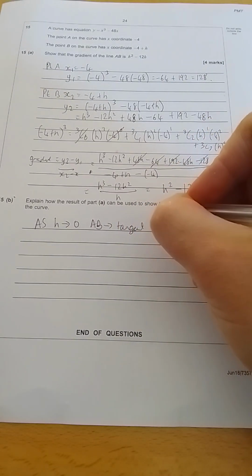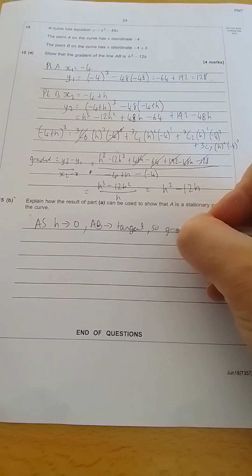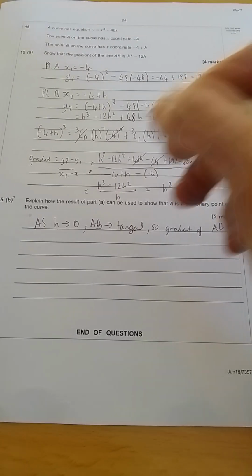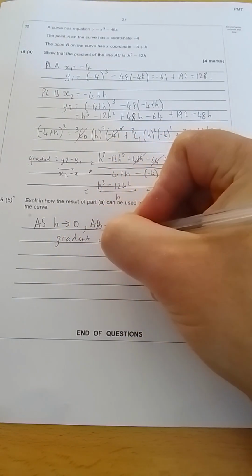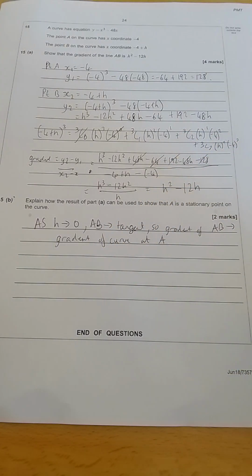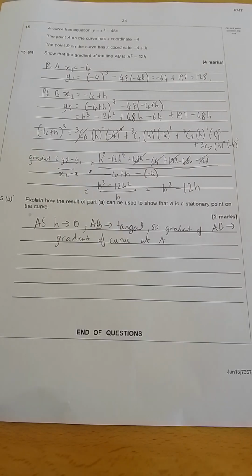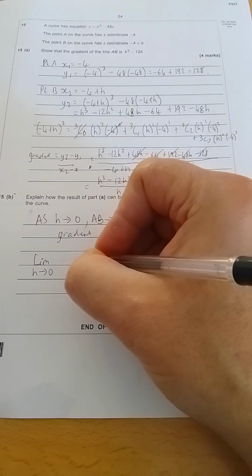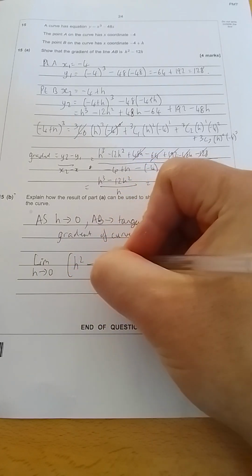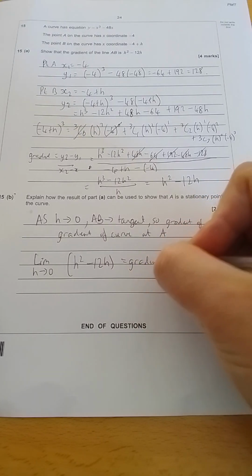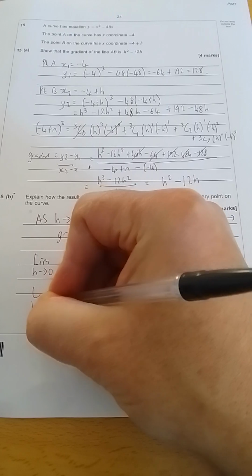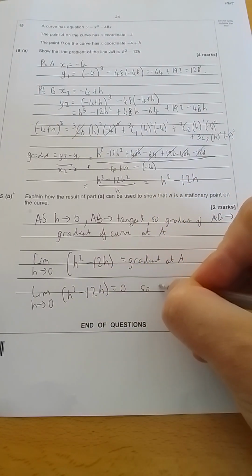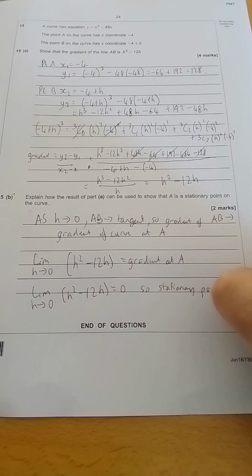So which implies that the gradient of AB goes towards the gradient of the curve at A. And so we can't say that h is equal to 0, but the limit as h goes to 0 of h squared minus 12h is equal to the gradient at A, and the limit as h goes to 0 of h squared minus 12h is equal to 0, so A is a stationary point. And that's the end of question 15.